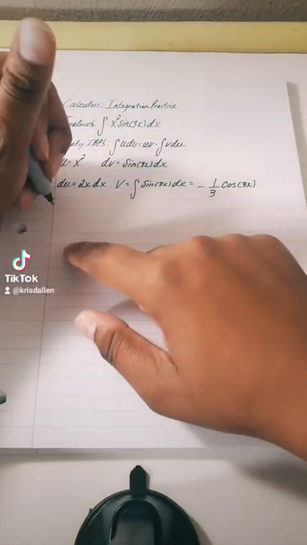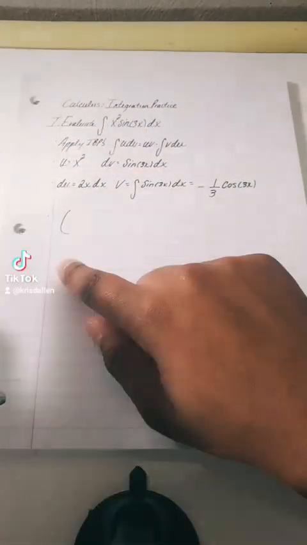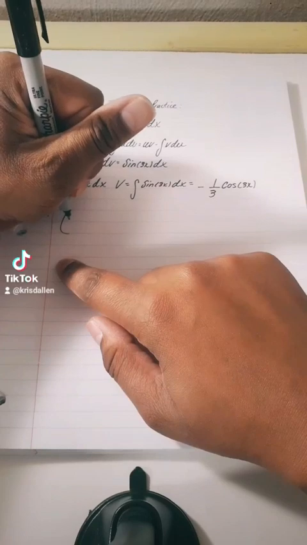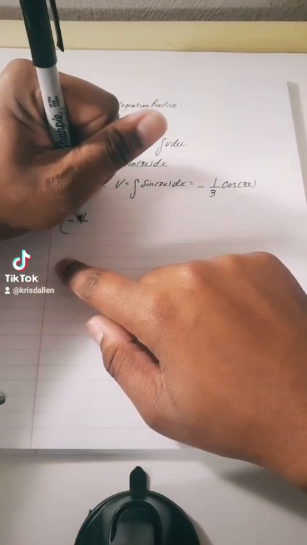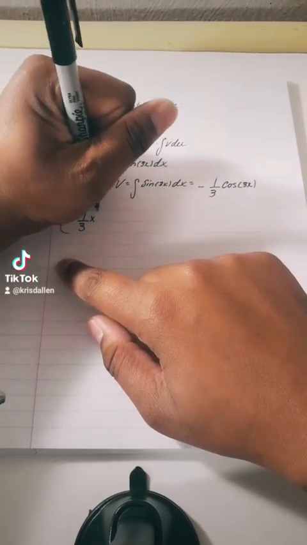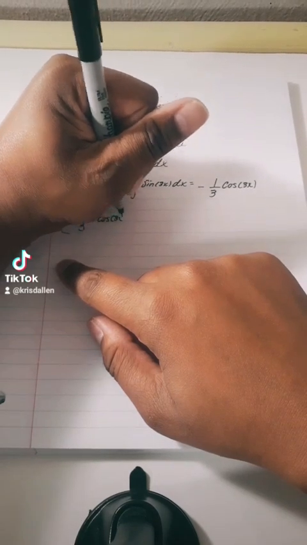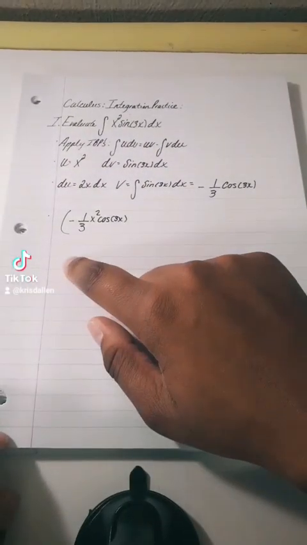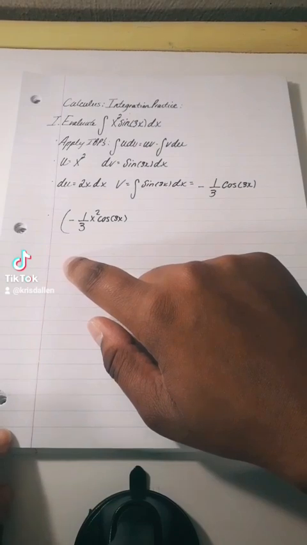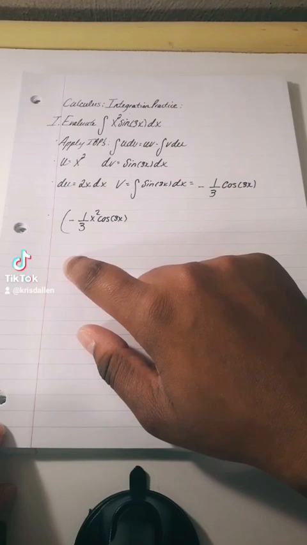Okay, so when we apply integration by parts for the first time, I'm going to write this side as negative 1/3 x squared cosine of 3x. And then it'll be minus v du, so that would be minus the integral of negative 1/3 cosine of 3x times 2x.